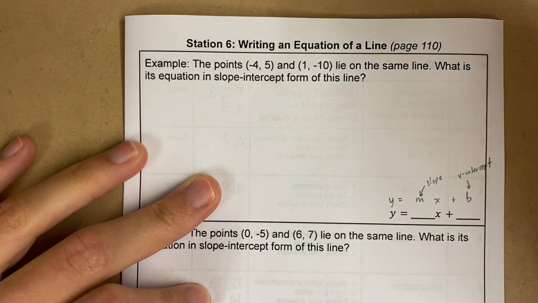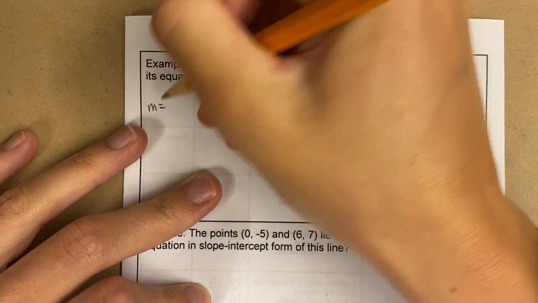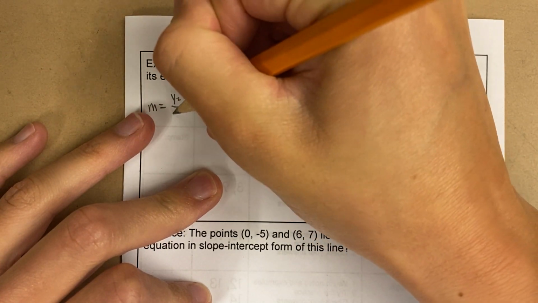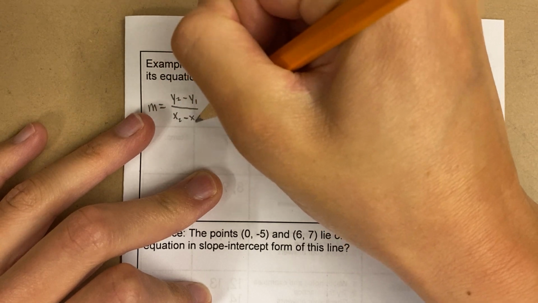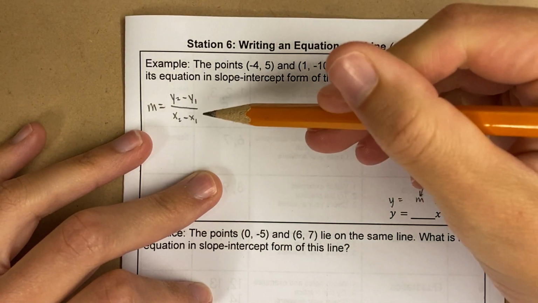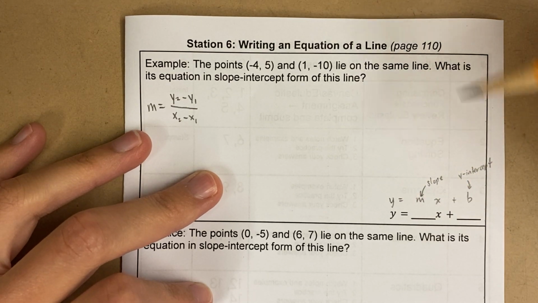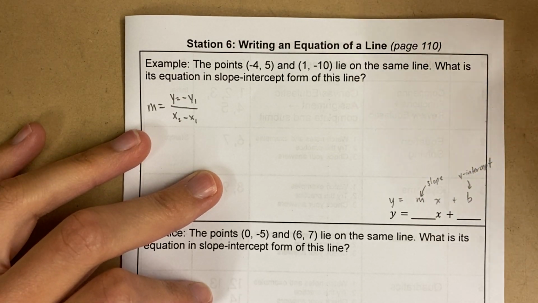Now we have a formula for slope. The formula is this: y2 minus y1 over x2 minus x1. So we're going to use that formula to find this slope. That's what we're going to do first, right? Because we need two pieces of information. We need the slope and the y-intercept. We're going to start with the slope.